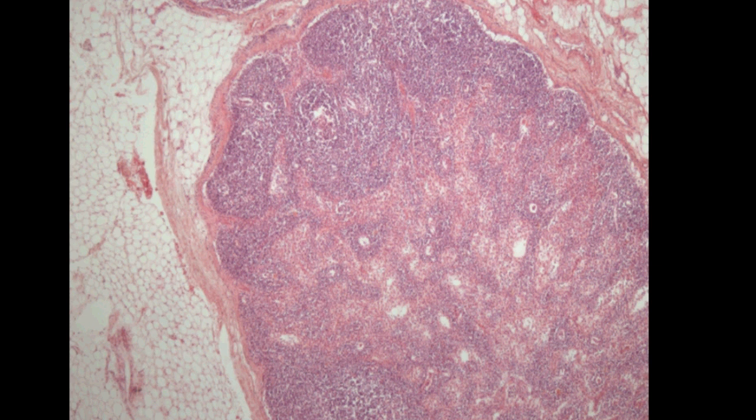This time we're looking at the section through a lymph node. Lymph nodes are peripheral encapsulated lymphatic organs that are inserted into the lymphatic pathways. They work as small filtering devices.